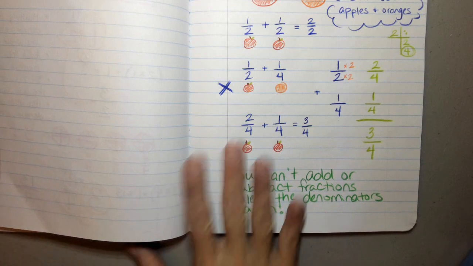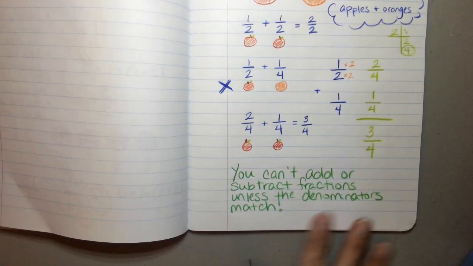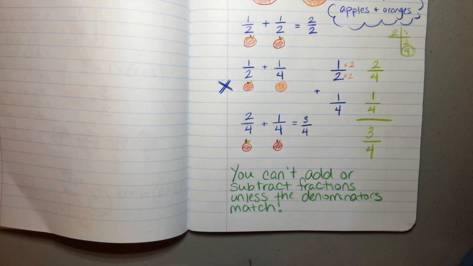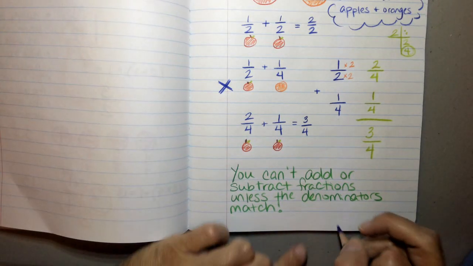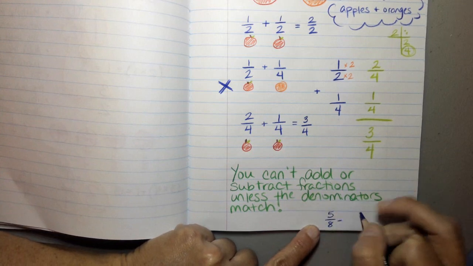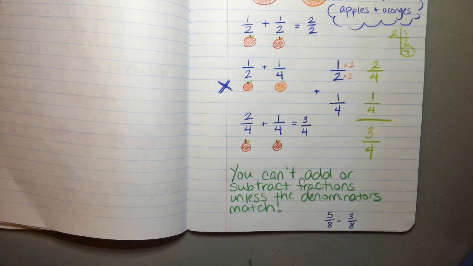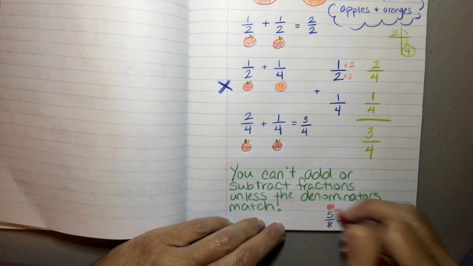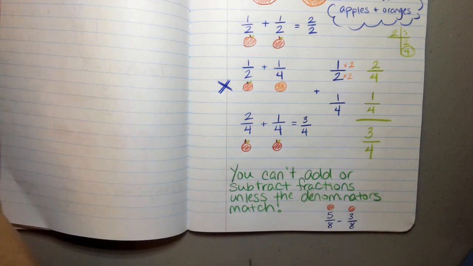And I realized that I called this adding and subtracting fractions, and in all of my examples here, we're adding. So right here at the bottom, I'm just going to give you an example. If I had, let's see, 5/8 minus 3/8, I got apples and apples, right? Still apples and apples. Why is it apples and apples?